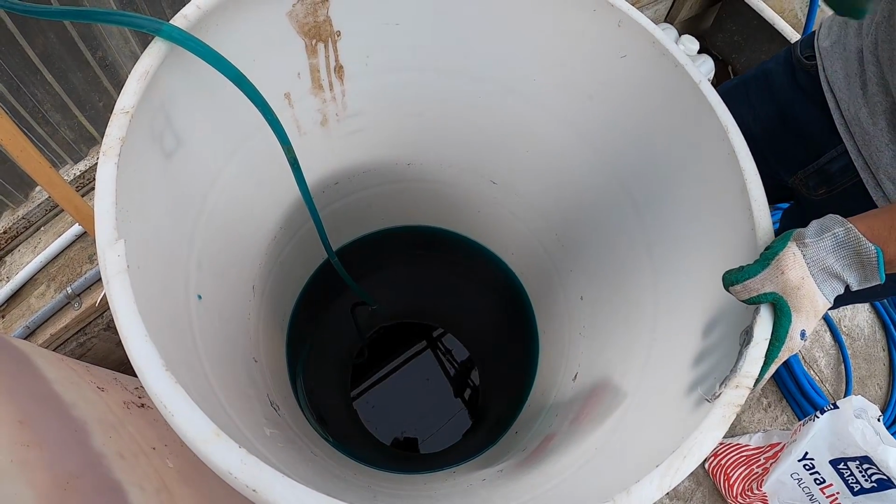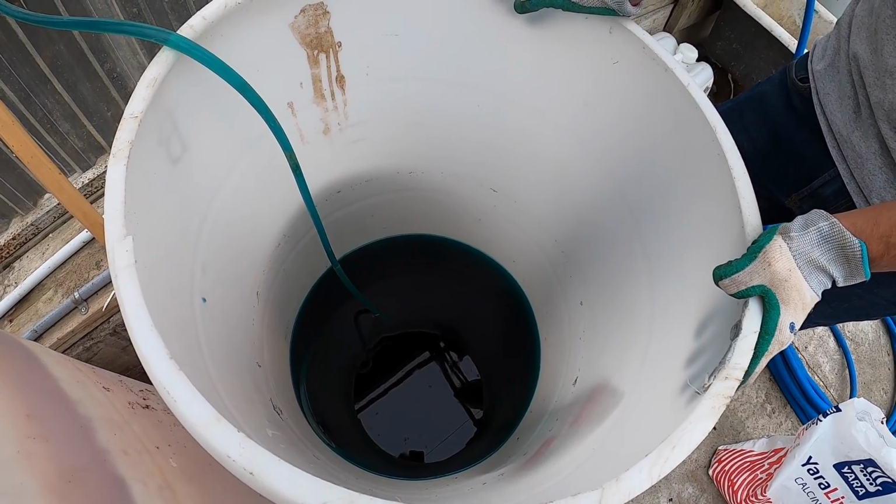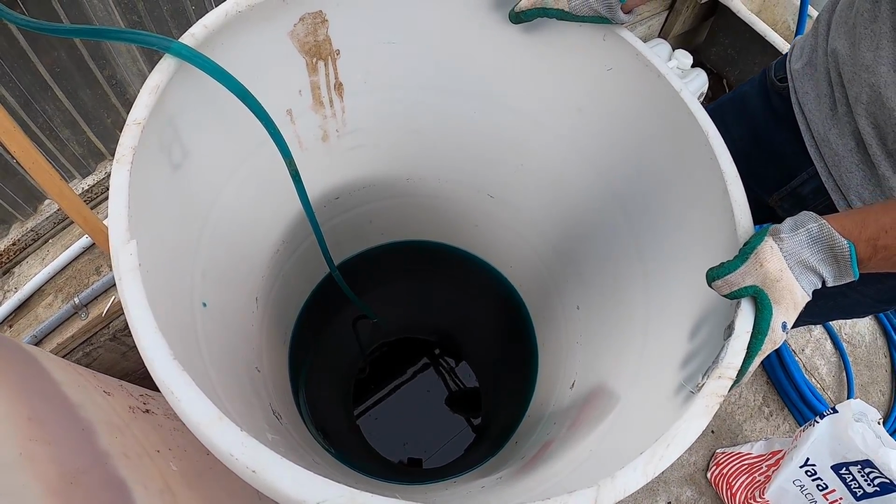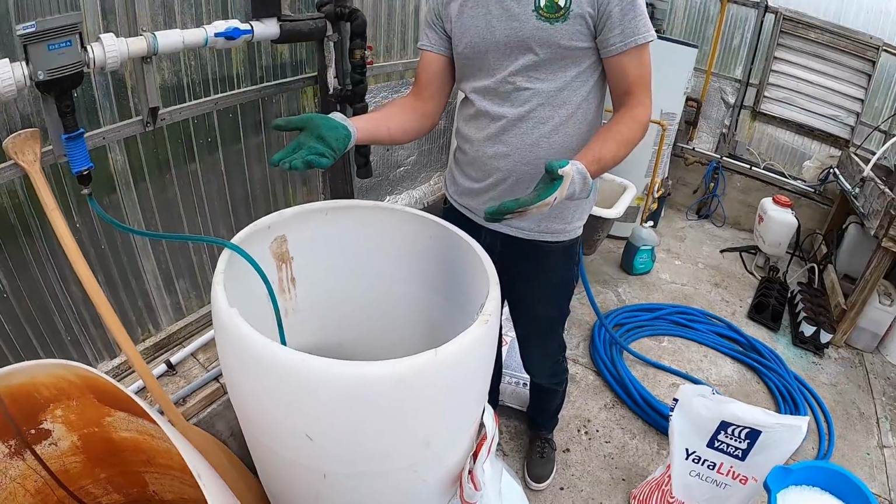Not surprising, when you mix that blue-green powder with the water, it becomes very, very dark, and you can see that it's going to come up this hose and feed our plants. So we have to mix the bins separately, and here's why.